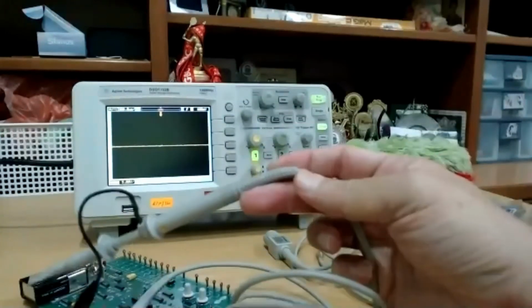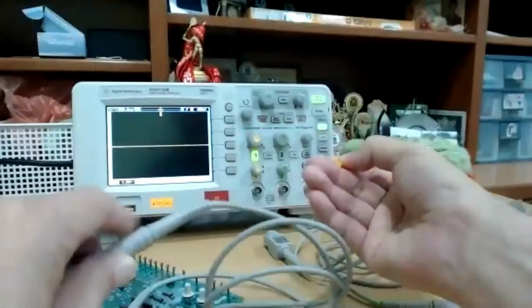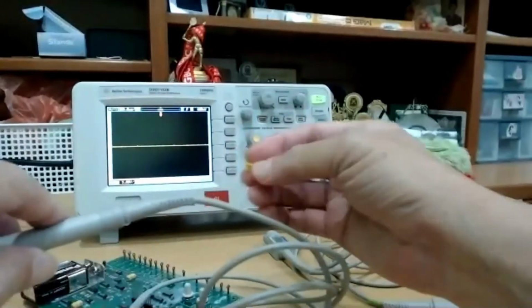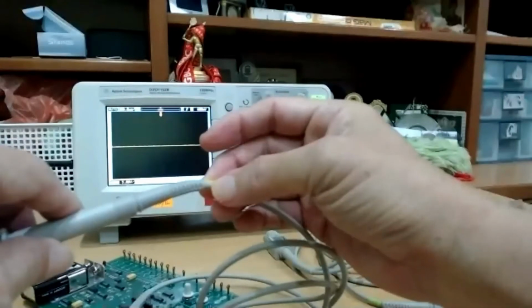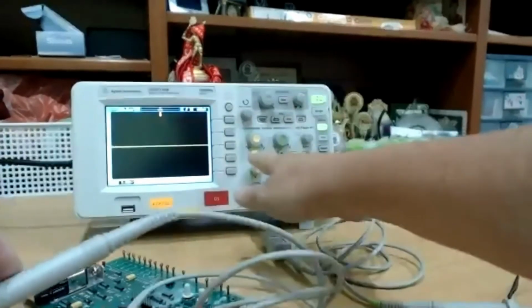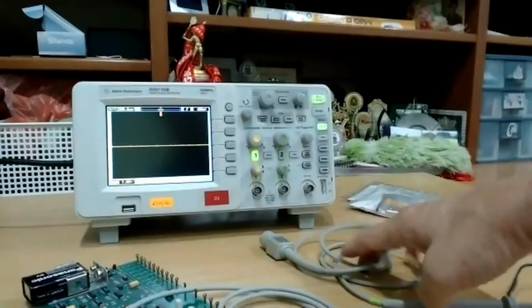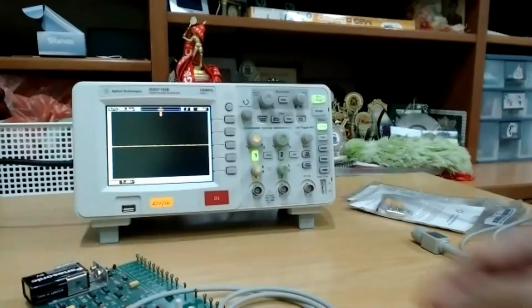In fact, this band you can actually change. You can replace it with another color like red or yellow or blue, depending on the channel color. In this case, this is yellow, so this is assigned for yellow. So we just use one scope first.